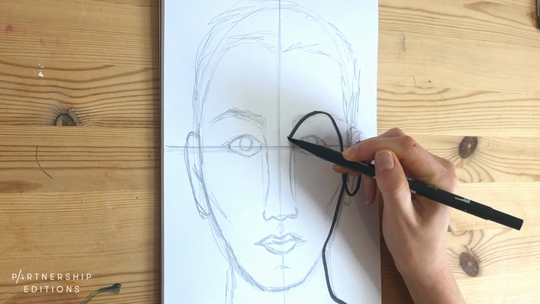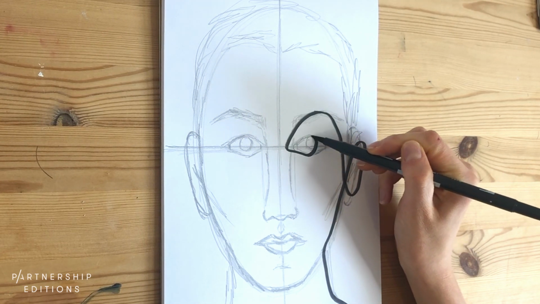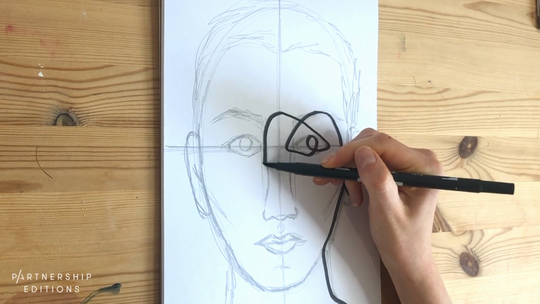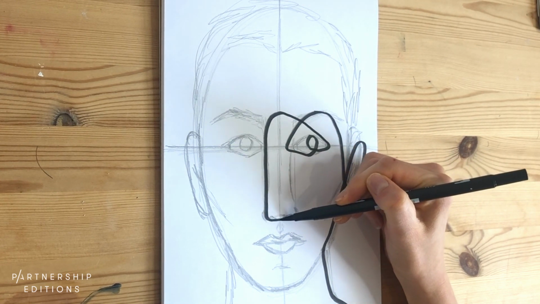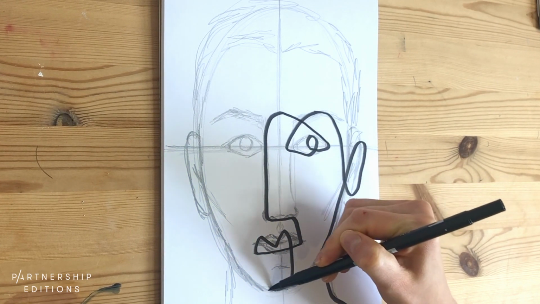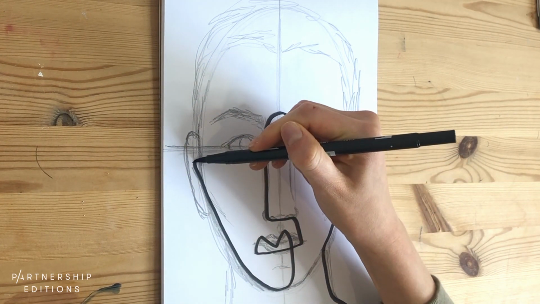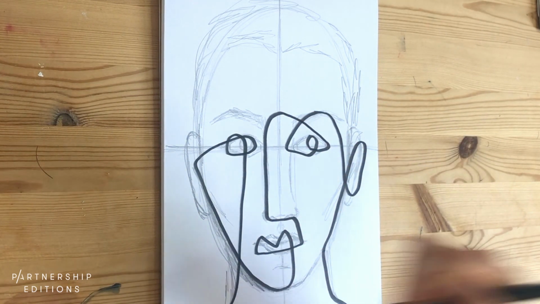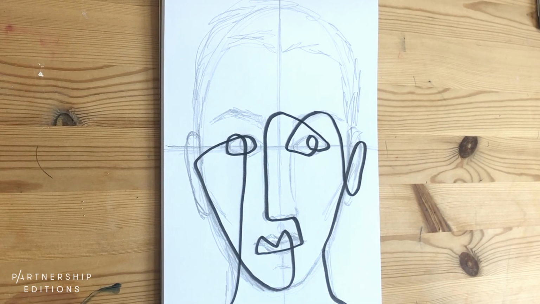Capture a bit of the brow, the pupil. And instead of doing both sides of the nose, I'm just going to turn the nose on its side and down here. And that is my abstraction of this face.